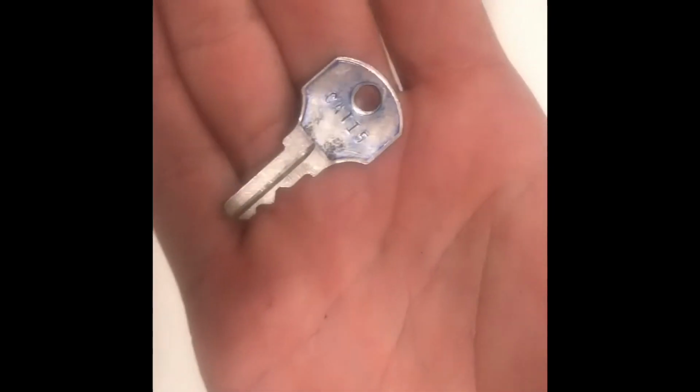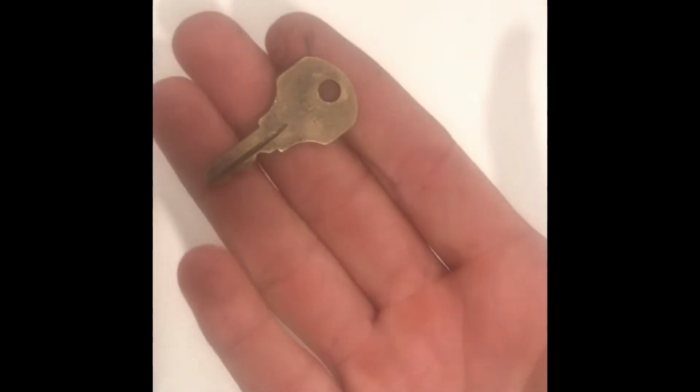But let's take a look at this one, A126. That is an extremely common key. Let's see, what else can I find? Okay, Cat 15. Off the top of my head, I think that one is fire alarm equipment. T1, Corbin cabinet lock key. That is key-to-like.